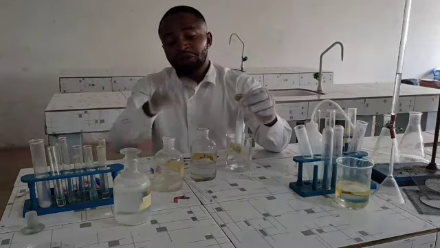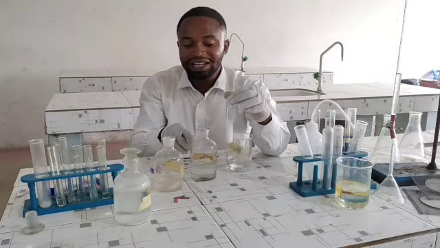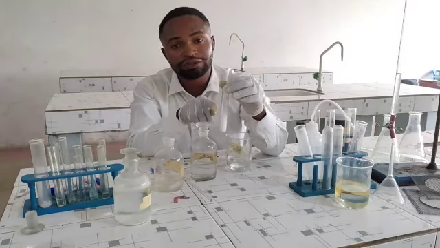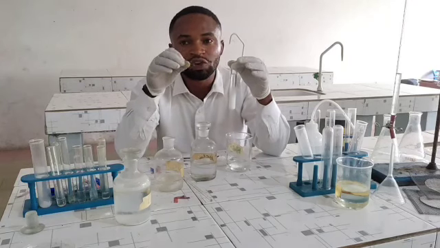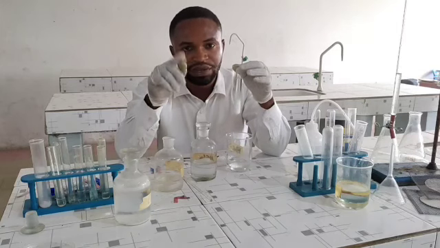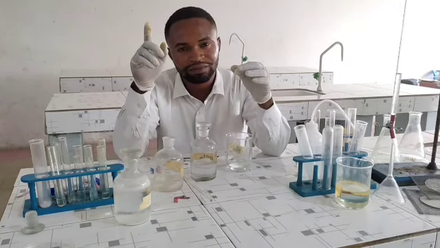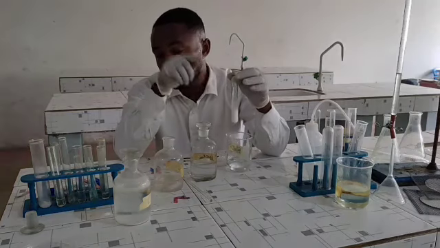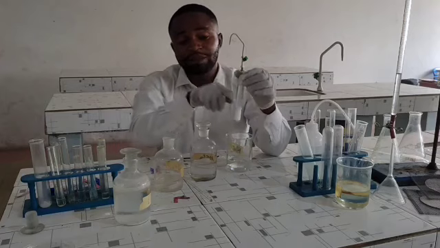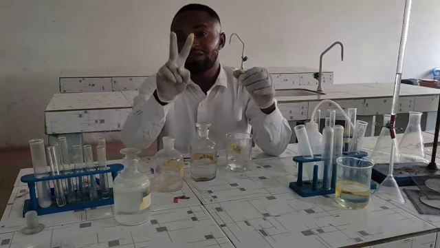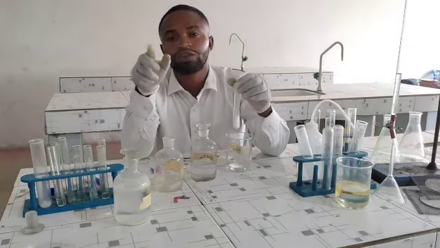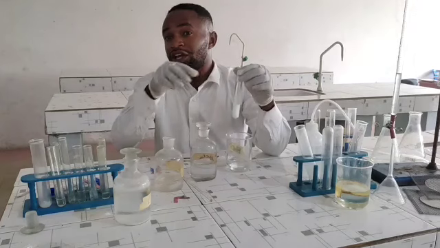Now this is what we do. By the time this precipitate was formed, and then you add hydrochloric acid to it, if this precipitate did not dissolve, this is a confirmatory test for the tetraoxosulfate 6 ion, SO4 2 minus. If the precipitate did not dissolve, this will confirm the presence of SO4 2 minus. But since this precipitate has dissolved, it confirms that the SO3 2 minus or CO3 2 minus are present.